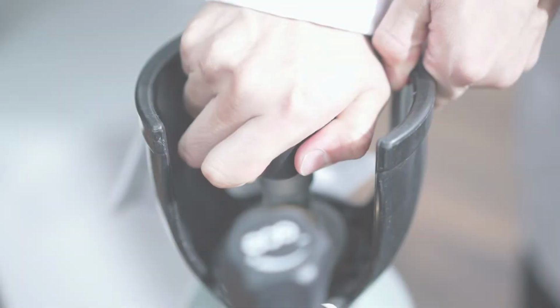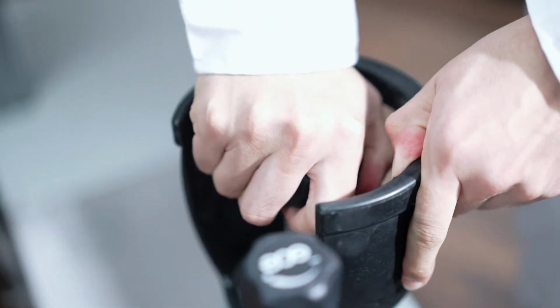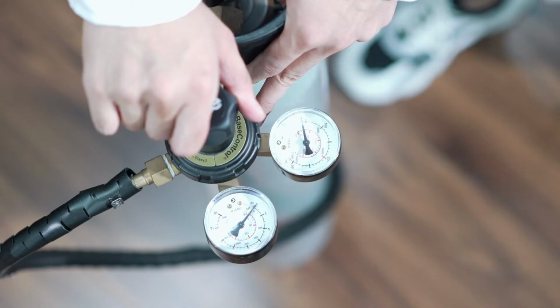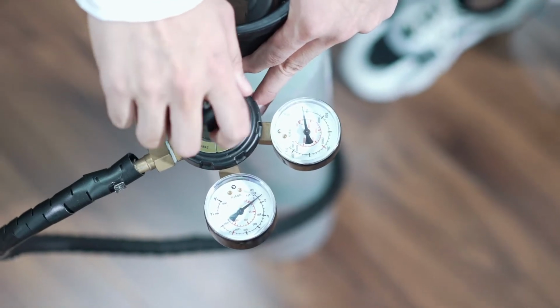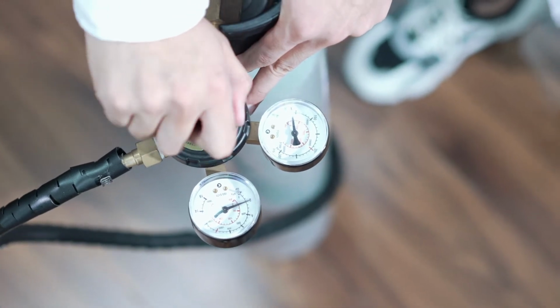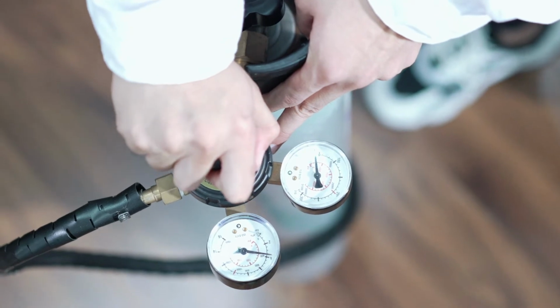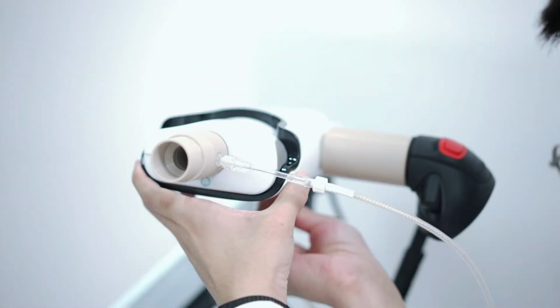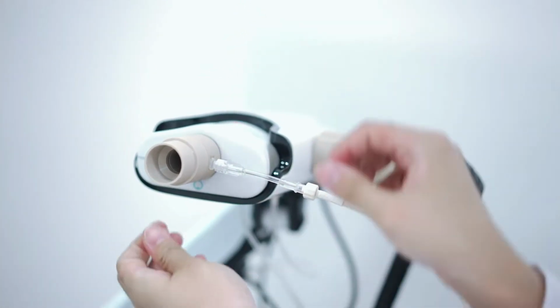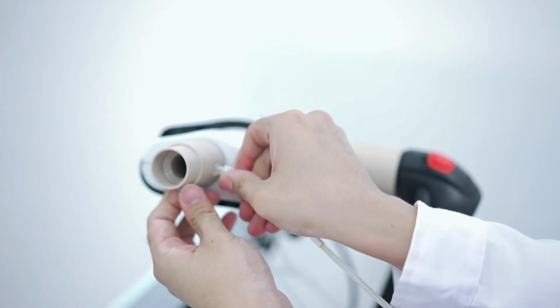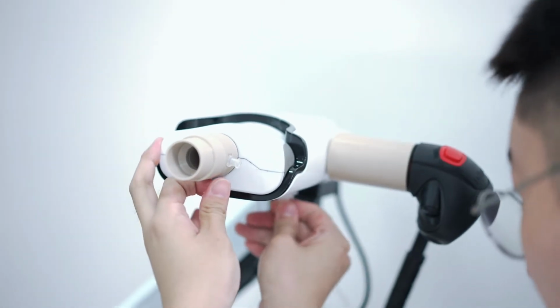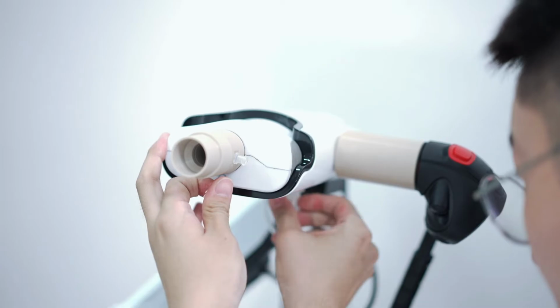DLCO gas source calibration. Open the cylinder. Make sure the pressure in the cylinder is greater than 10 bar. Adjust the pressure reducing valve to make the outlet pressure 3 to 4 bar. Remove the pipe connection to the sampling port and connect it to the calibration port on the sensor base.